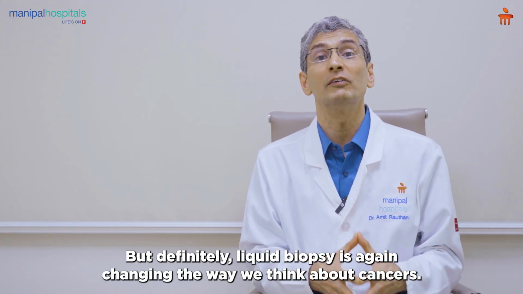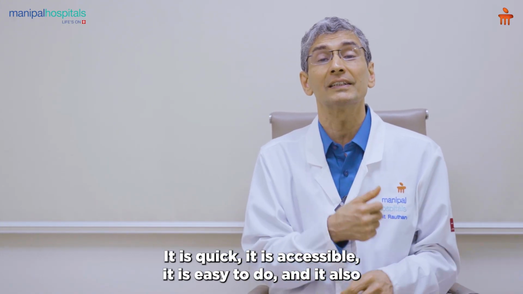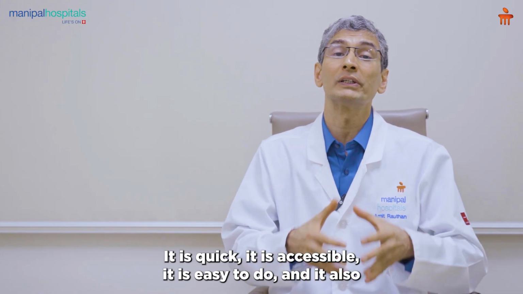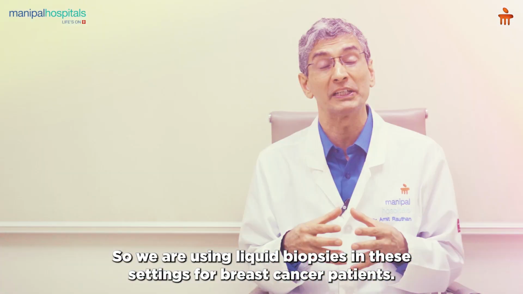But definitely, liquid biopsy is again changing the way we think about cancers. It is quick, it is accessible, it is easy to do, and it also tells us about heterogeneity. So we are using liquid biopsies in these settings for breast cancer patients.